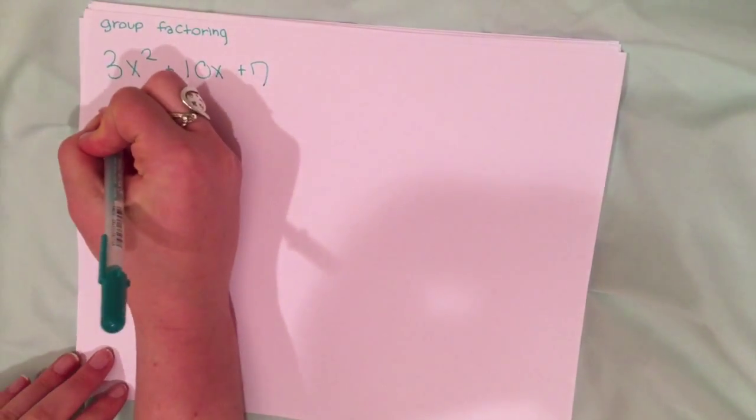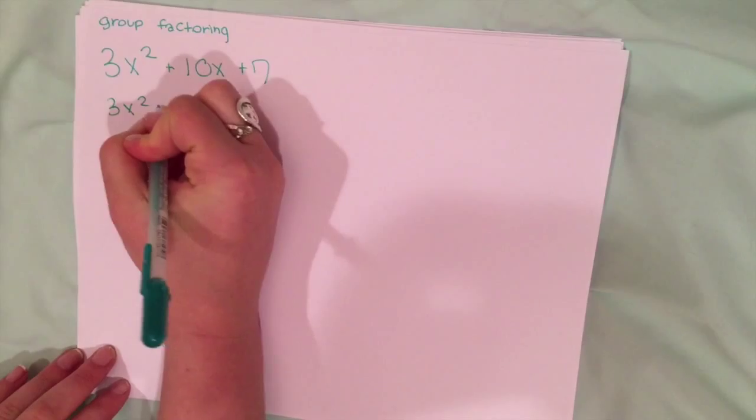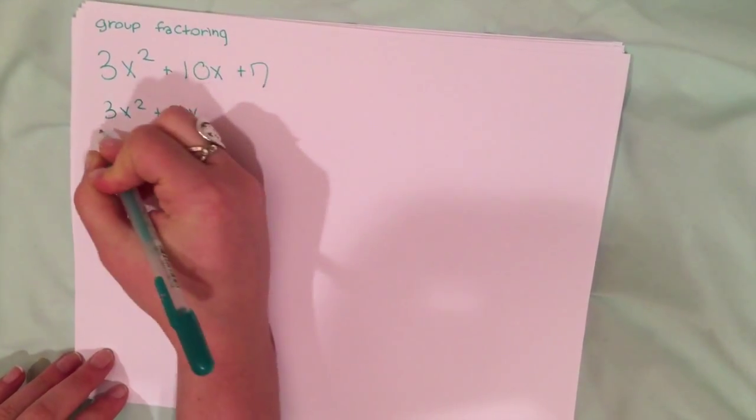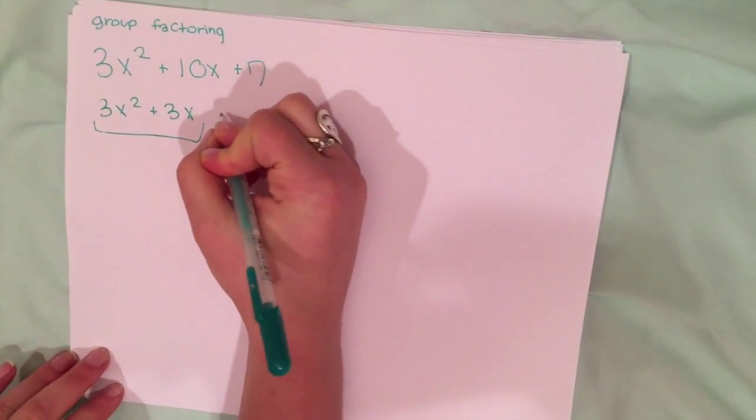The equation is 3x squared plus 10x plus 7. I split up 10x to be 3x plus 7x so I could use group factoring to solve the equation.